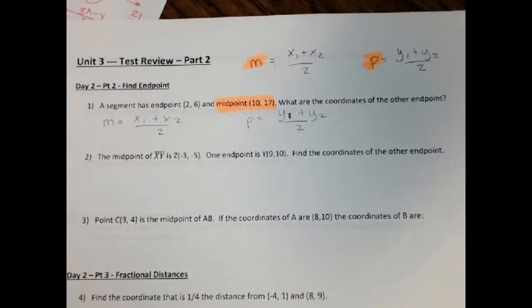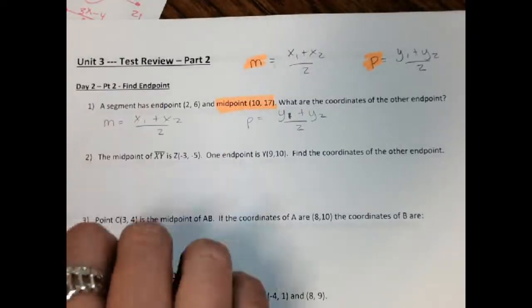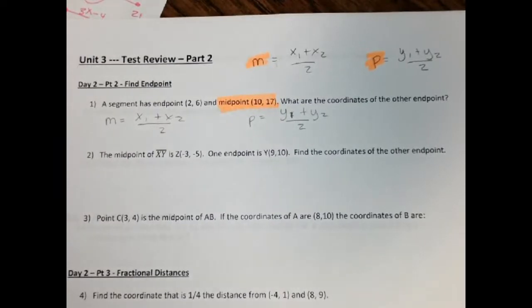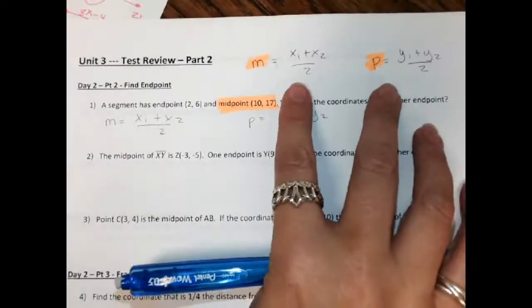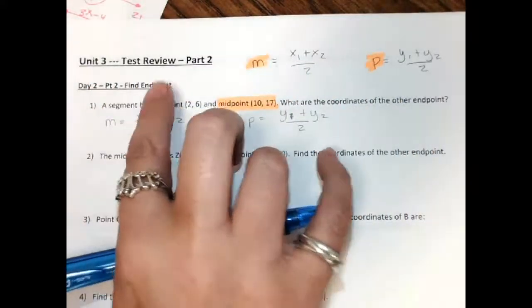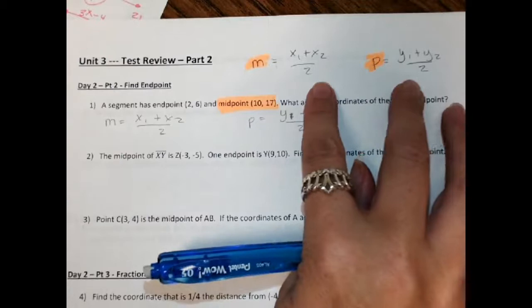Okay, this is Unit 3 Test Review Part 2, and I'm going to continue giving you some hints on how to work these different problems, because we had a lot of different kinds of problems, and it's hard to keep it all straight. So I've once again written down the formula that we had on Day 2. This is Day 2 of the notes, and then we saw this on Part 1 of the review.